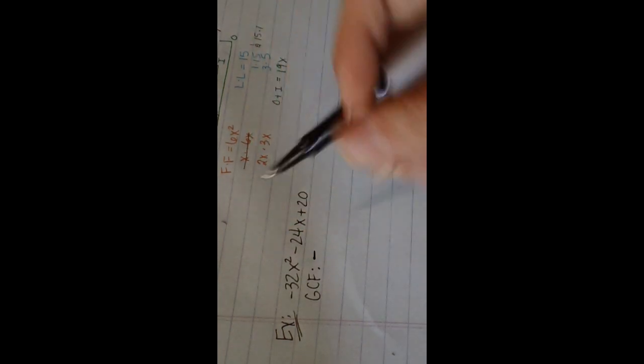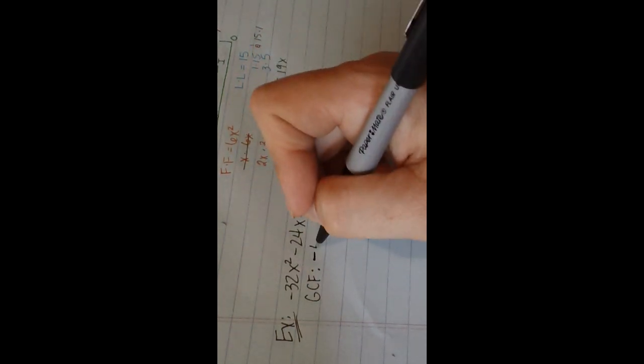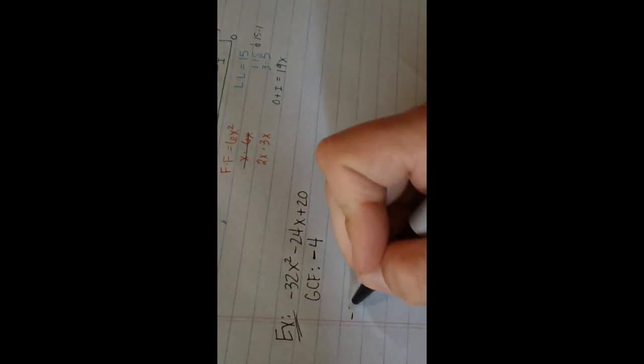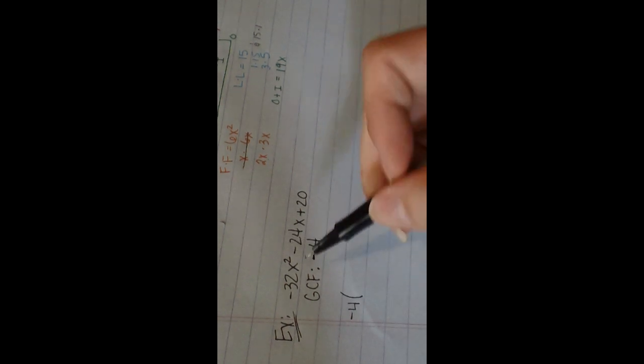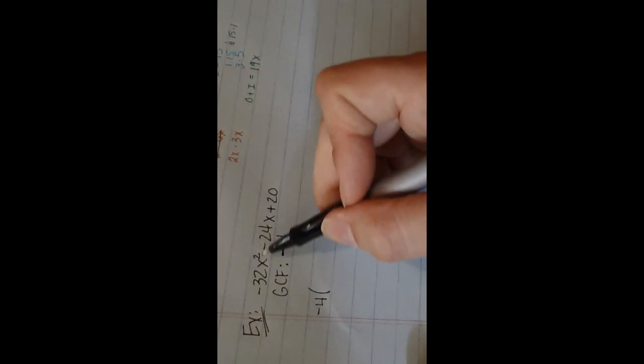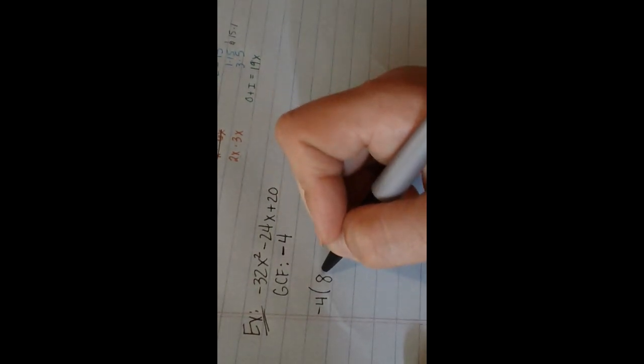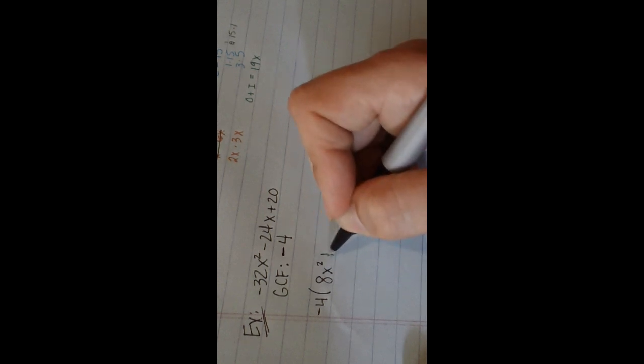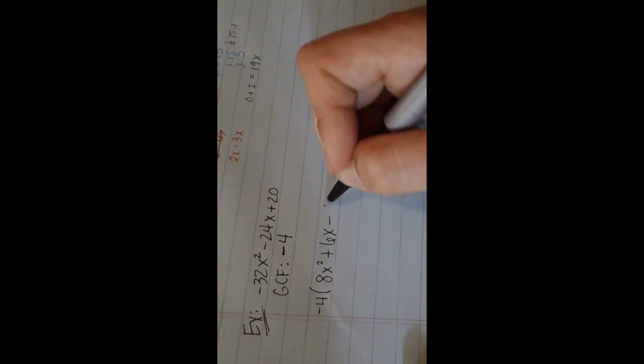If I have a larger number besides one that will come out, I'll take that out as well. So I'm at least going to go negative something. And all of these numbers are divisible by 4, so I'll be taking out a -4. So I'll put my -4 out in front and divide each term by -4. So that's going to leave me with 8x squared and then plus 6x and minus 5.